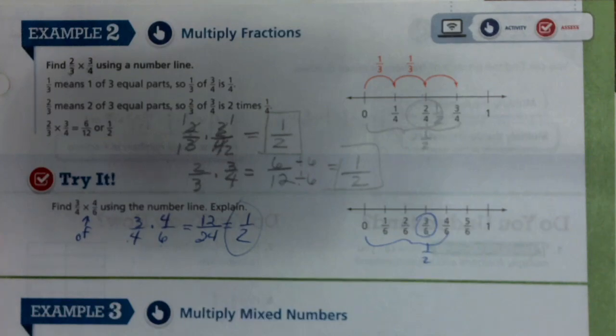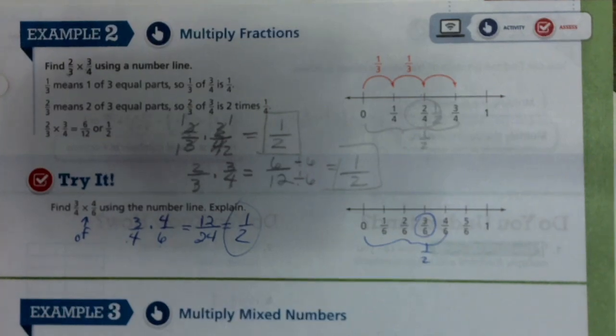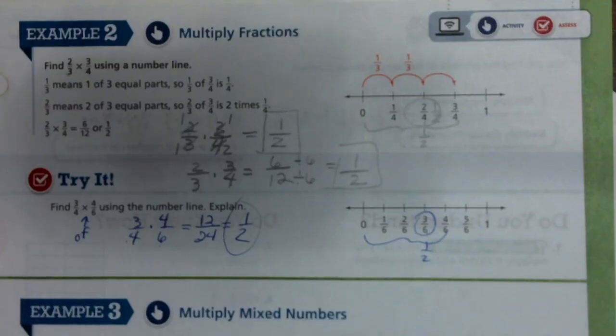Classroom teachers, please make sure they understand what I'm saying by reduce. We're taking a common factor out of the numerator and the denominator to reduce those fractions. We always leave our answers in reduced form. You shouldn't have to ask, oh, am I supposed to reduce this? Every time.